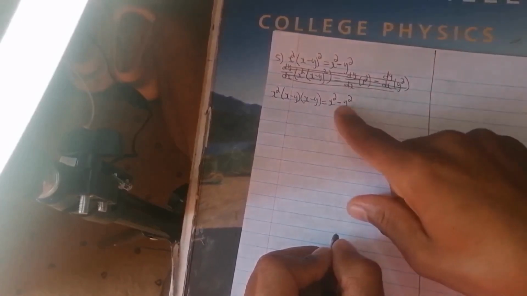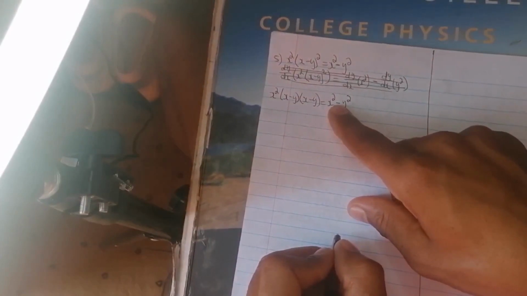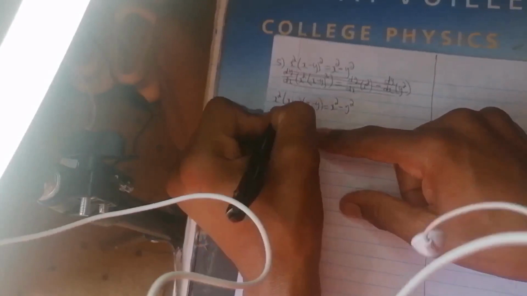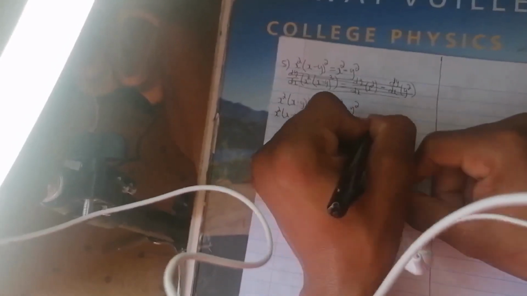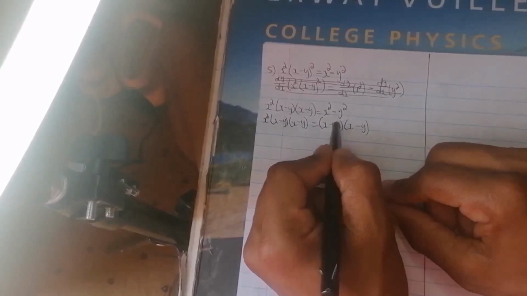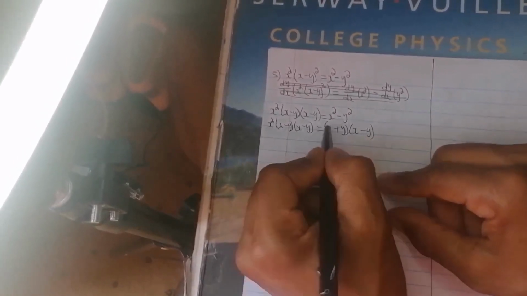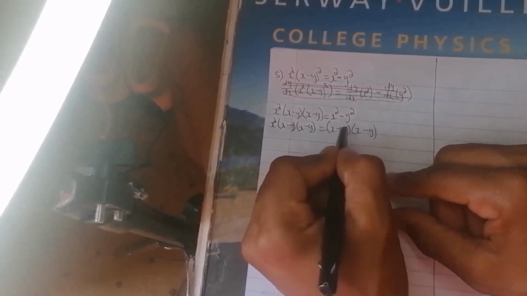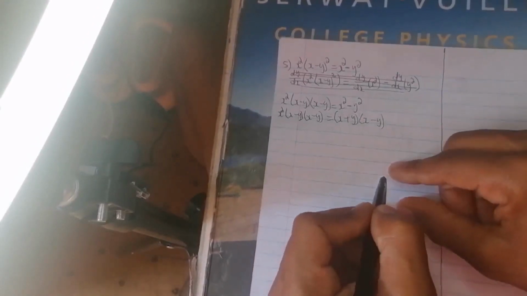What is this? This is a difference of 2 squares. Can you see that? Yes, it is. So I can rewrite x squared minus y squared as x plus y into x minus y. X squared minus xy plus xy minus y squared. Can you see that? X squared minus xy plus xy, they cancel, minus y squared.